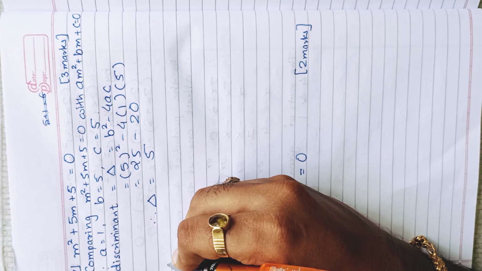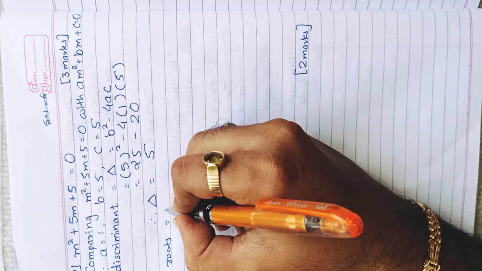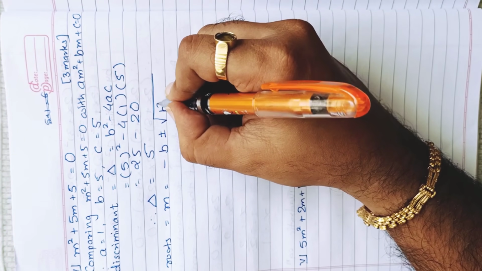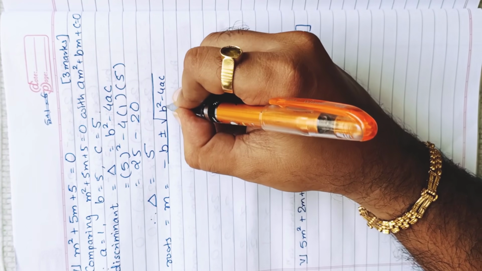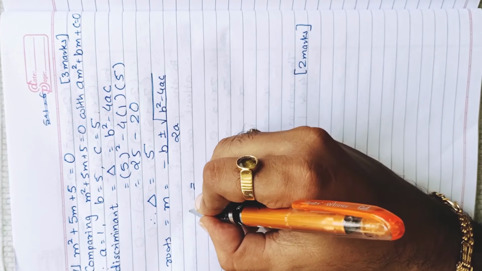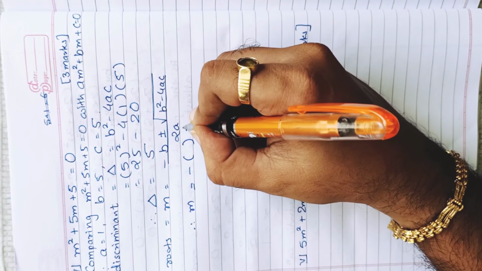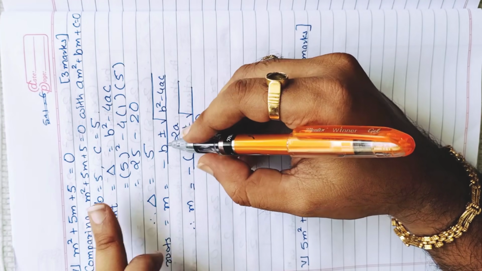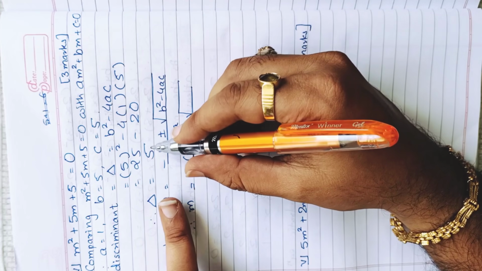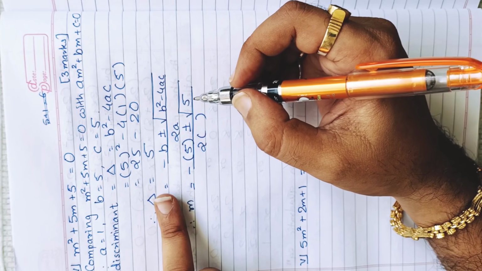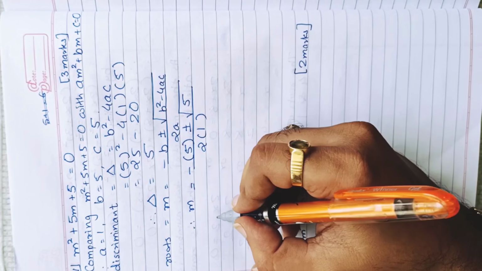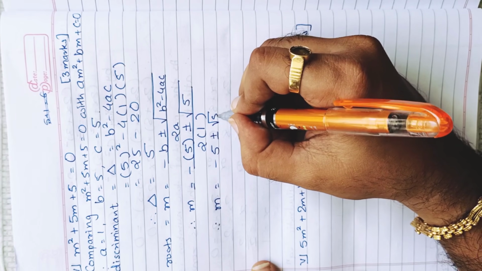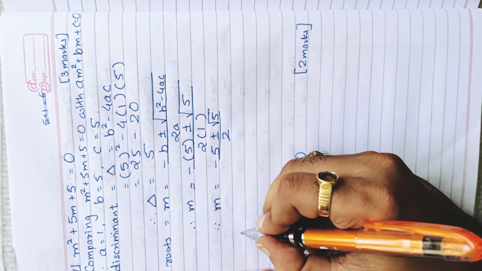And now the value of roots, formula of roots. So roots are m. Formula is m equals minus b plus minus under root delta, where delta is b square minus 4ac, upon 2a. So m equals minus b plus minus under root delta upon 2 into a. Value of b is 5, b square minus 4ac, which is delta, is 5, and a is 1. Therefore m equals minus 5 plus minus root 5, which is not possible to simplify, so it will remain root 5 upon 2. Now we need to separate them.